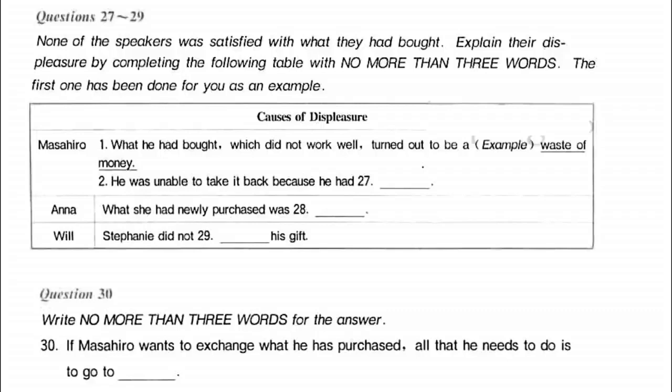Actually, it doesn't work well. It was a waste of money. I guess I should have shopped around for a good one. Why don't you take it back? I'd like to, but I've misplaced the receipt. Well, if it's any consolation, my shopping wasn't all that great either.